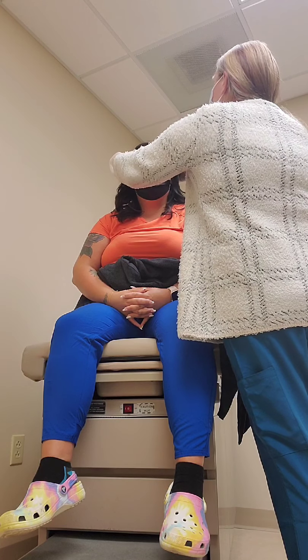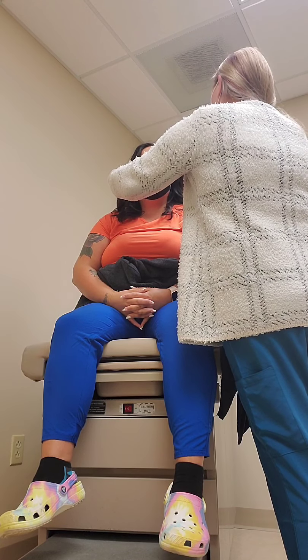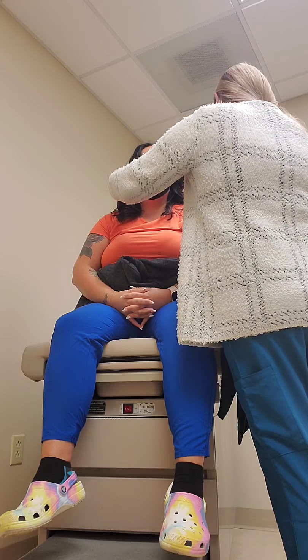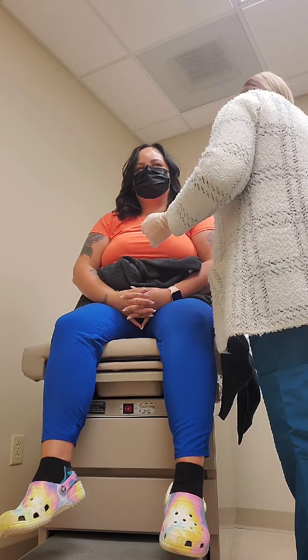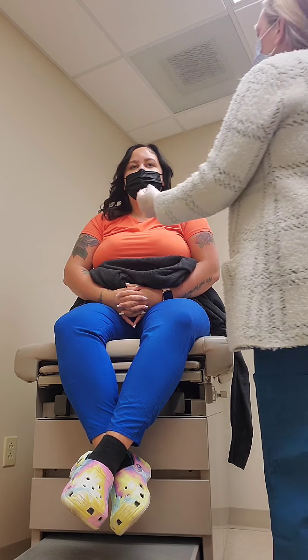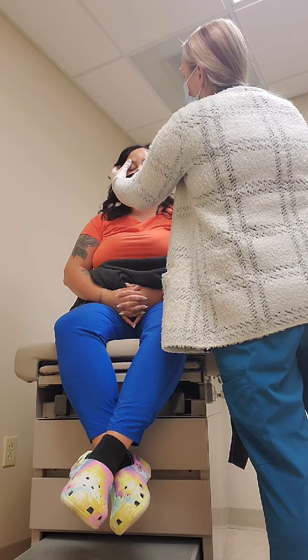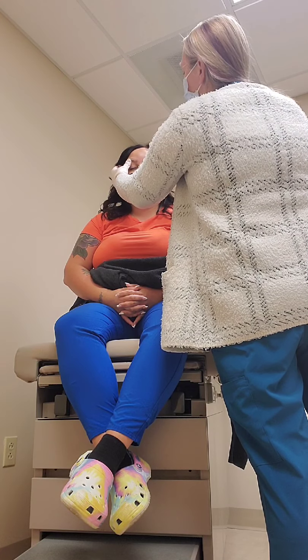Is there any tenderness with me doing this? No. Okay, and I did not feel any lumps or any dry areas. So the next thing I'm going to check is going to be the frontal sinus bilaterally. To do this, you're going to palpate for tenderness above each eye. Okay, around here. Do you feel any tenderness there?